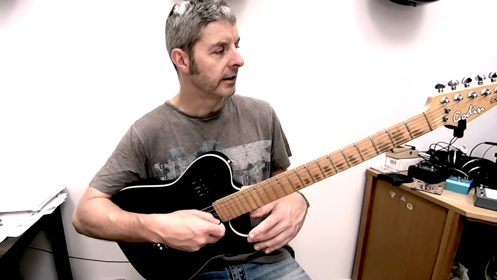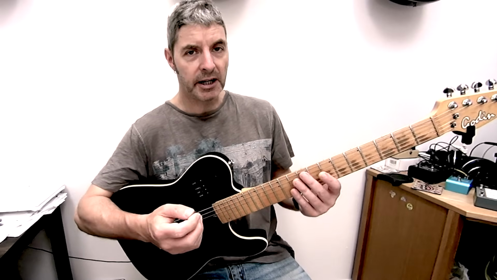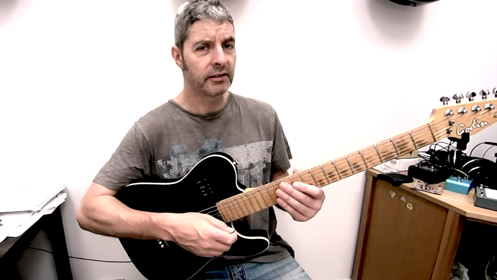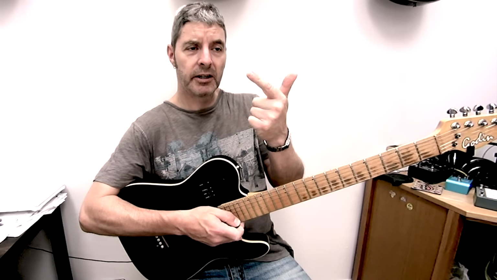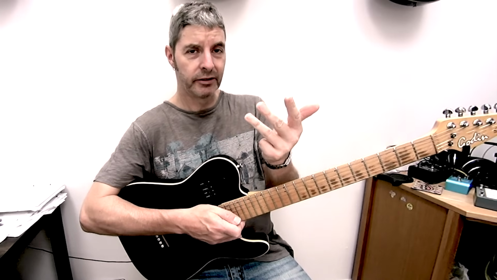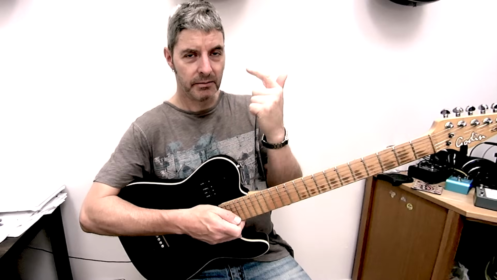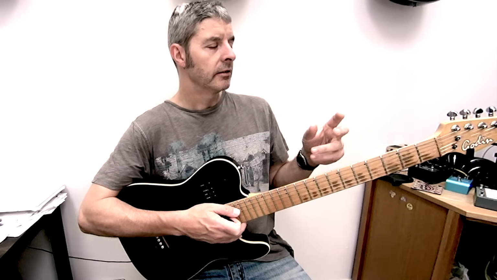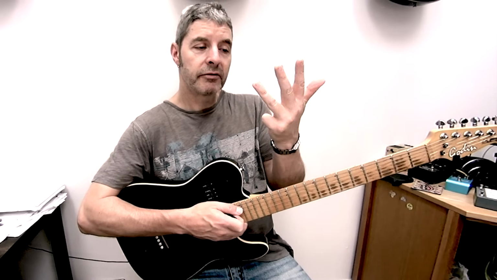Let's take another key. If I take the key of C major, chords in the key of C major are C, D minor, E minor, F, G, A minor, B diminished. So number 4 was C, D, E, F, and it's major.